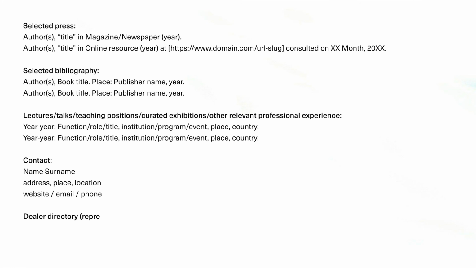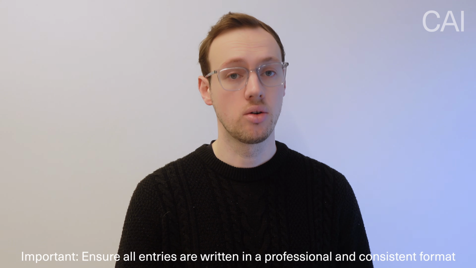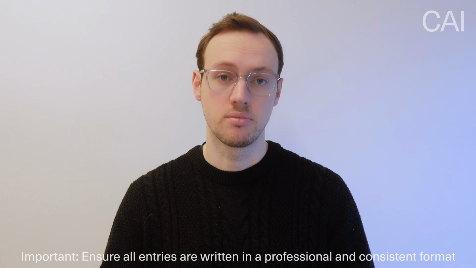At the very end of your resume, you can also share your contact details or the dealer directory, meaning galleries that are representing you. Make sure that you write down these entries in the formats as displayed on the screen or in another similar variation, but do it consistently to have a professional end result.